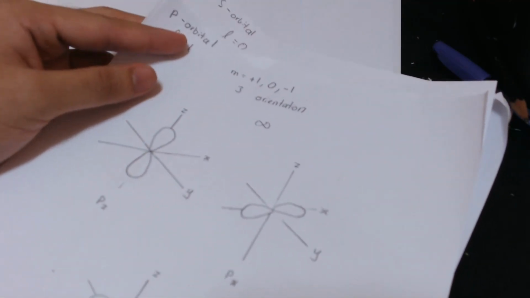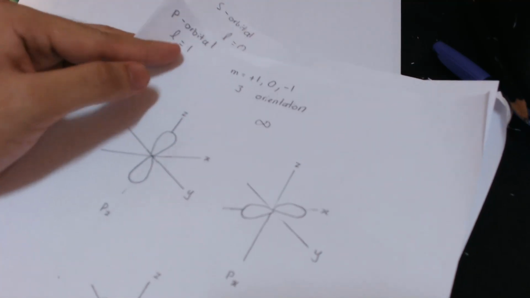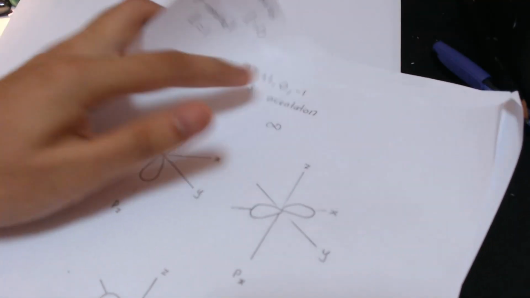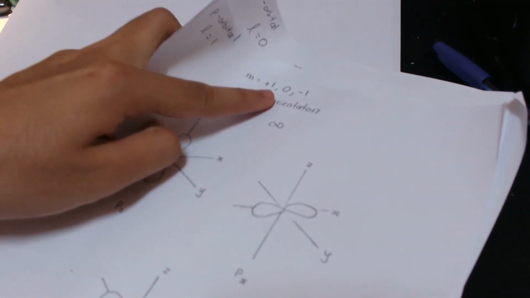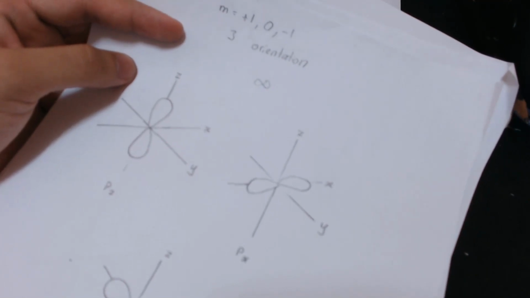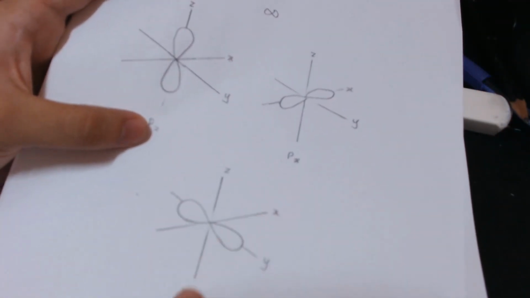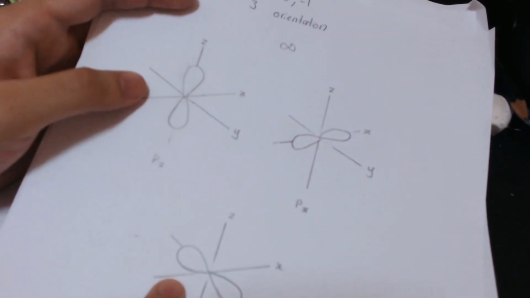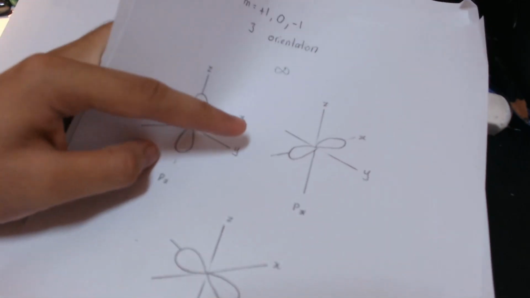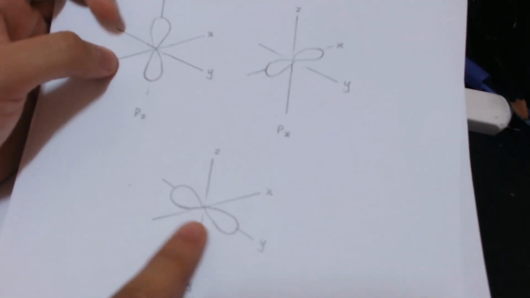Okay. And then P. L equal to 1, the value of M, kita boleh dapat plus L, and then 0, and then minus L. This plus 1, 0, minus 1. So, kita ada 3 orientation. 3 orientation ni is just the 3 axis. So, PZ, PX, PY. And the orbital is on the axis. So, padam yang dalam tu. So, nampak macam awak punya orbital betul-betul on the axis. Macam sate. Okay?